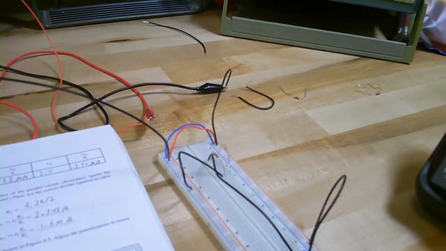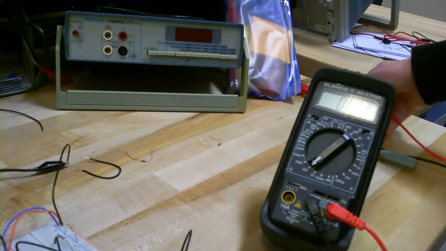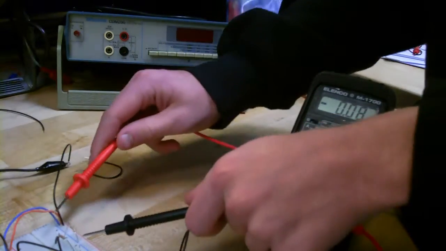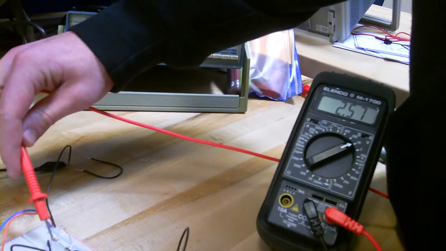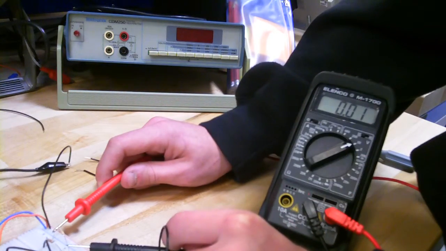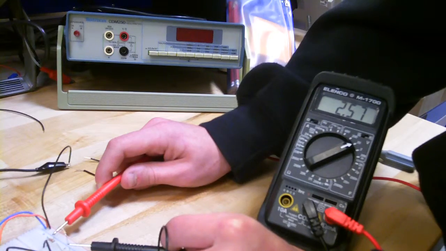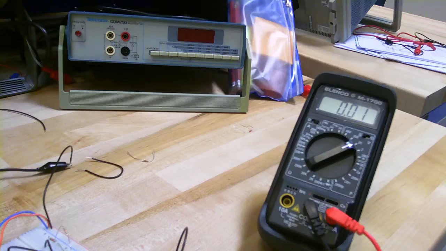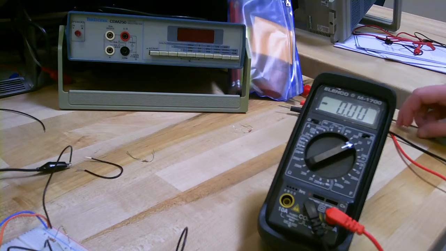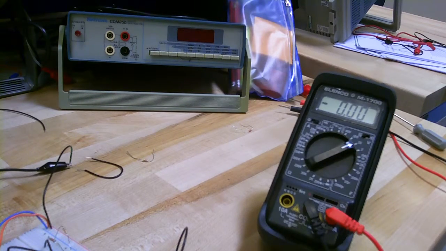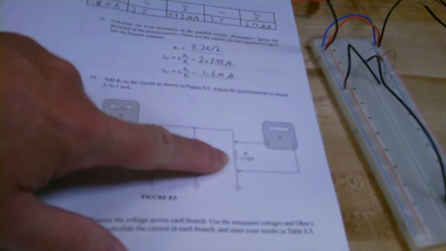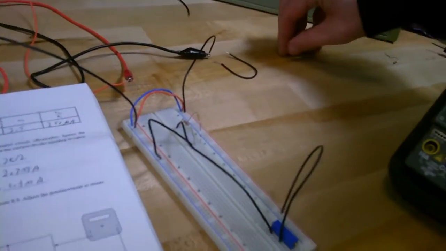We're going to measure the voltage across R1. And on voltage, please. All right, across R1. And we're measuring 2.57 volts. And then we're going to measure the voltage across R2, which is the 10K resistor, 2.57 volts. And then we have calculations to do. Okay, well that's fine. Now we're going to add another resistor. We're going to add a 3.3K resistor in parallel.